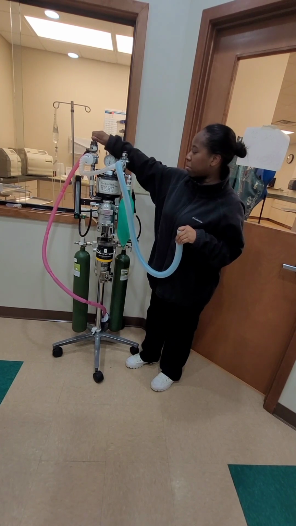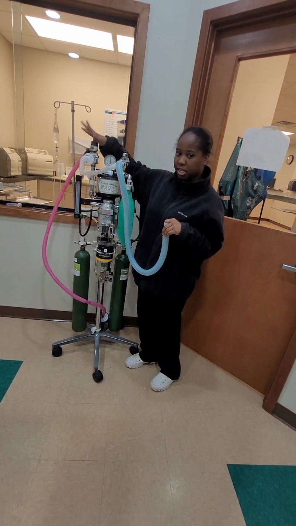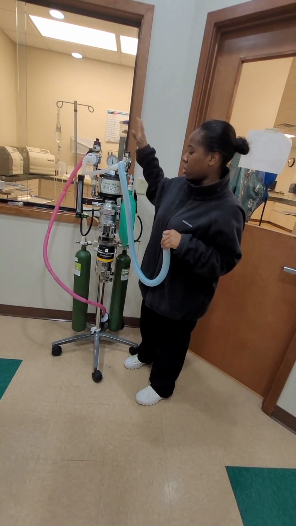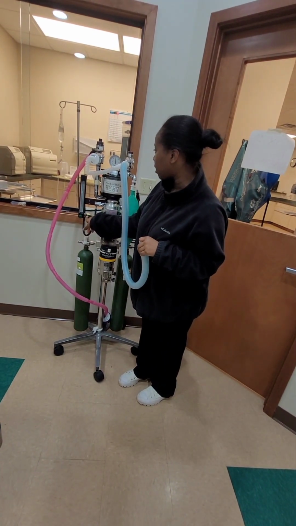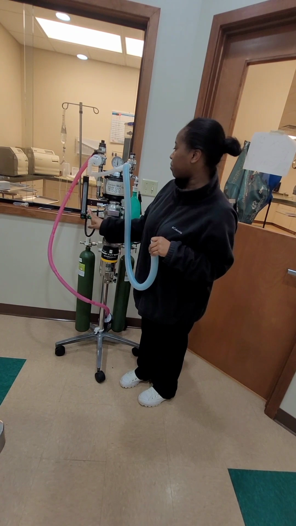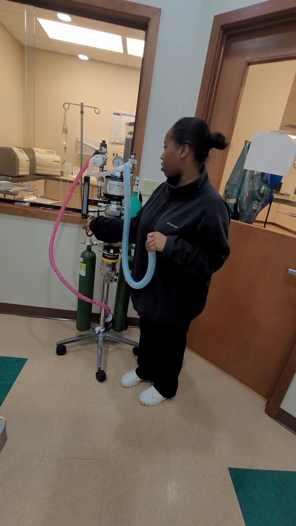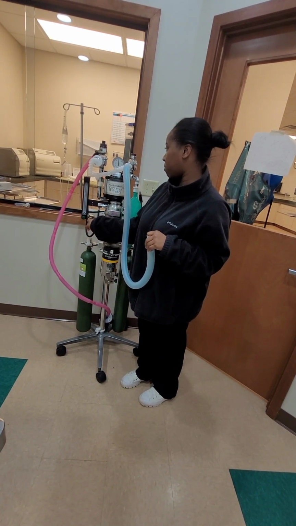Once the pop-off valve is all the way down, and it's not connected to the patient, press the O2 flush and watch the manometer get up to 20 centimeters of water, and this should fill the bag all the way.